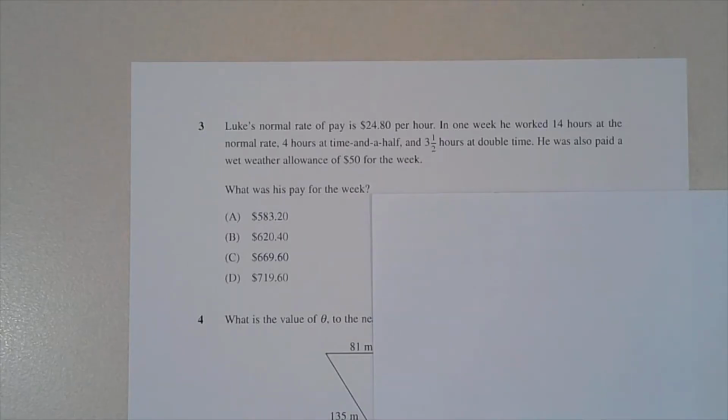Question 3. Luke's normal rate of pay is $24.80 per hour. In 1 week, he worked 14 hours at the normal rate, 4 hours at time and a half, and 3.5 hours at double time. He was also paid a wet weather allowance of $50 for the week. What was his pay for the week? So let's work this out one step at a time.